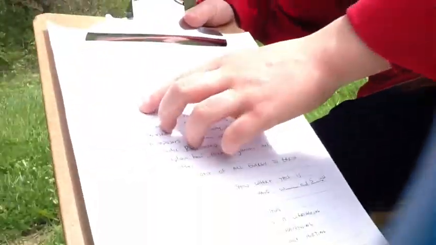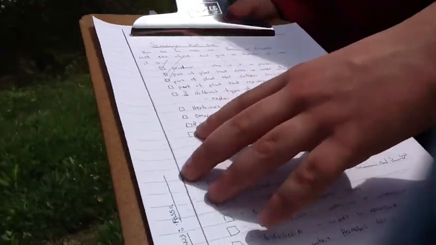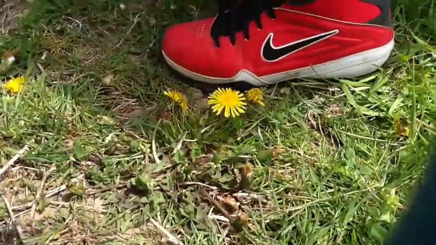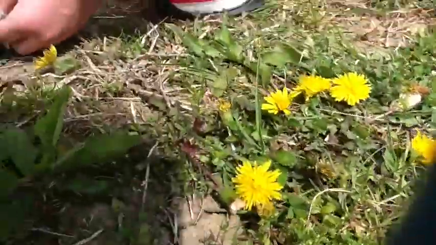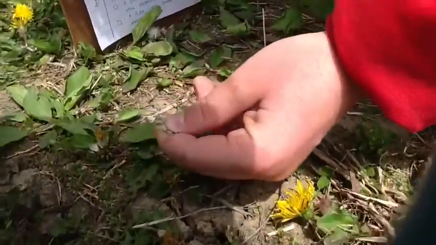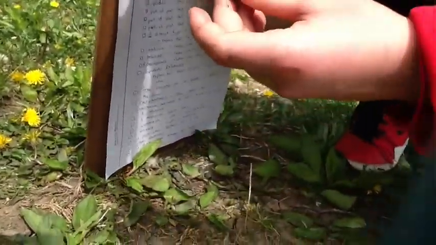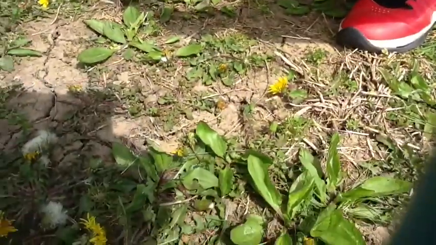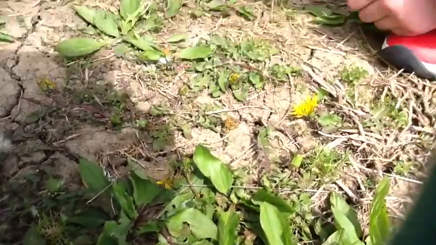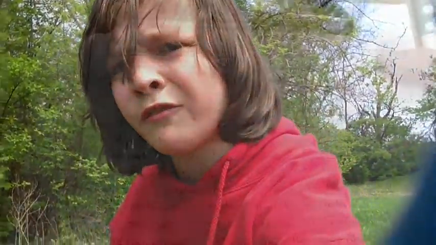If you look here, our next part of the scavenger hunt is to find a part of a plant that reproduces seeds or flowers. Here, right here, is perfect. These are seeds that when they fall off the plant, you can watch them fly, and they just reproduce everywhere. That's how they grow more plants for themselves. When they start to die, they lose those. Or you can blow them by yourself.